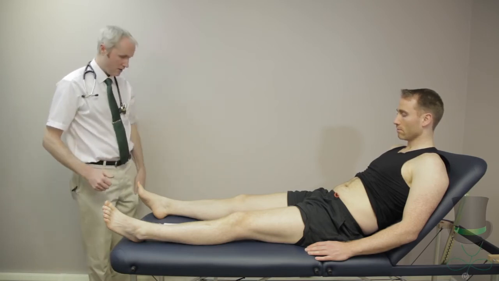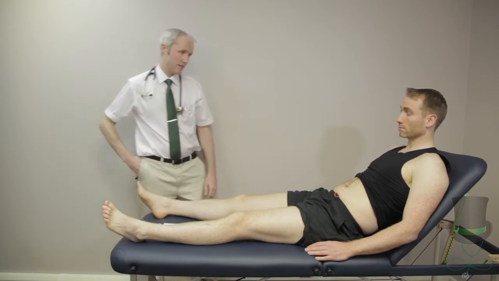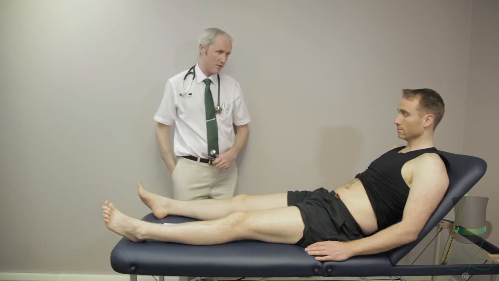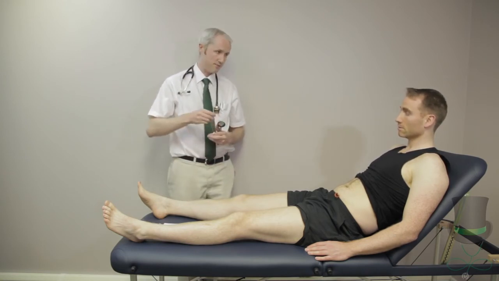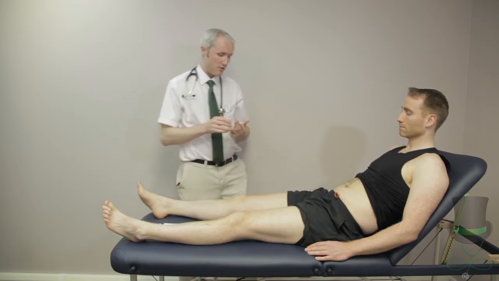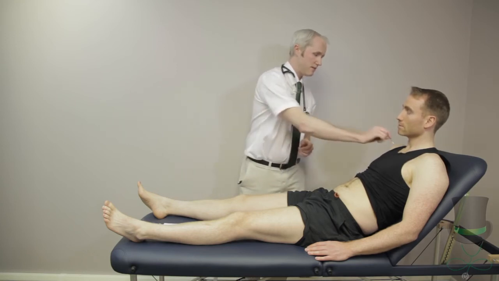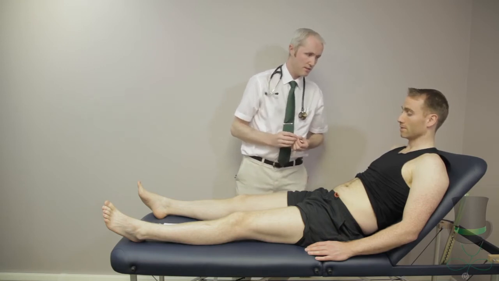Okay, so the next thing I'd like to do is check for your sensation along the legs. So we have two types of sensation that we check for. There's light sensation and sharp sensation. So I'm just going to use a cotton bud for this. So just so you know what I'm about to do, this is what I'm going to put on your leg. Can you feel that? I can. And how does it feel to you? It's soft. It's soft, okay.